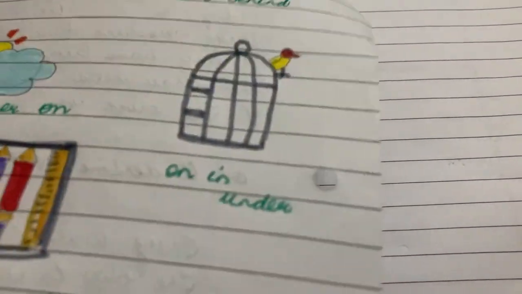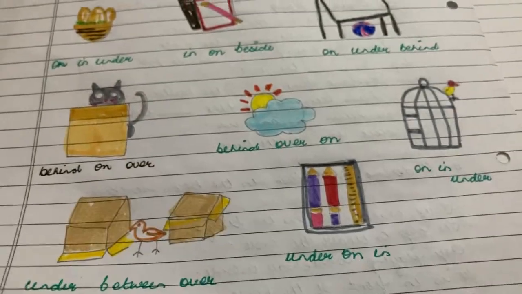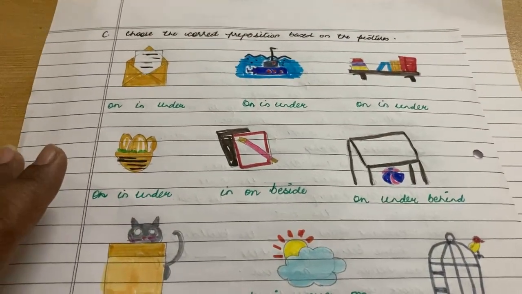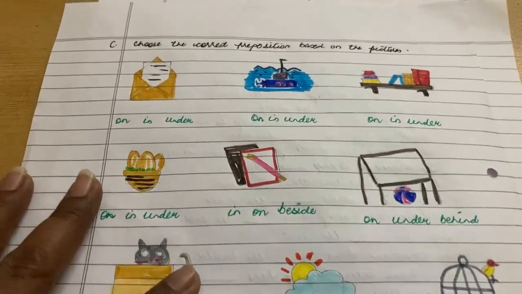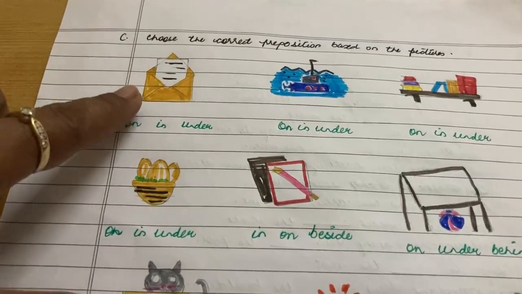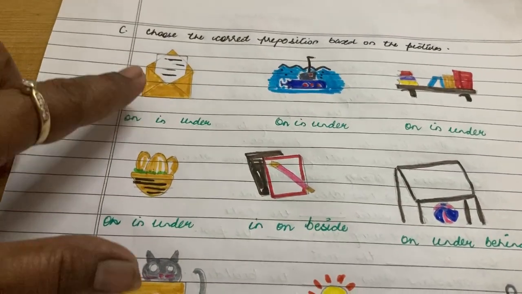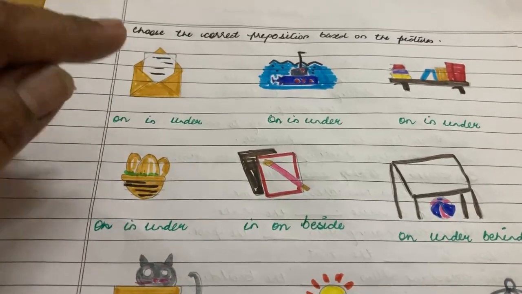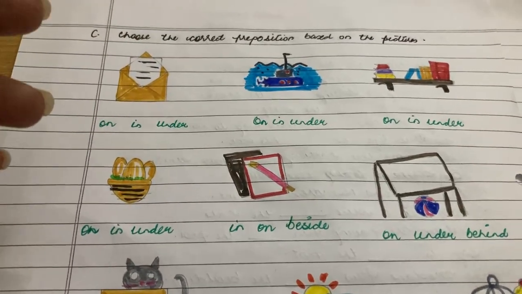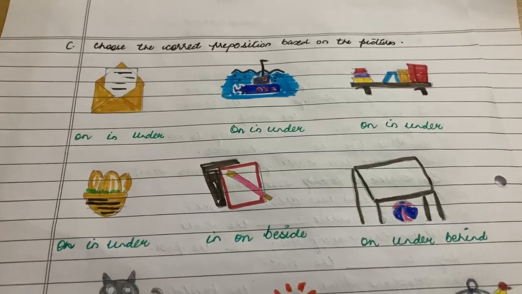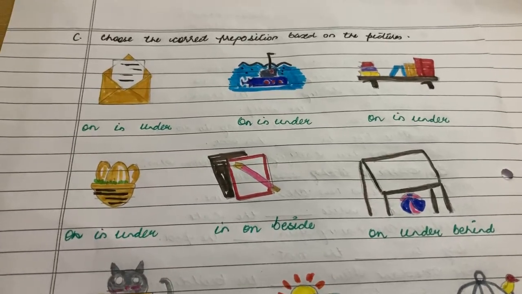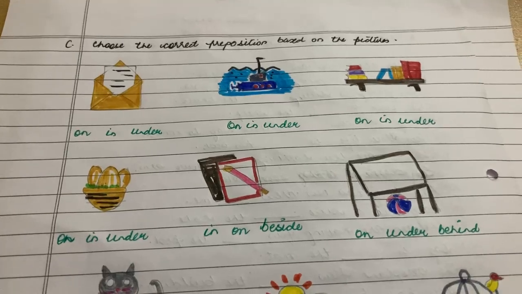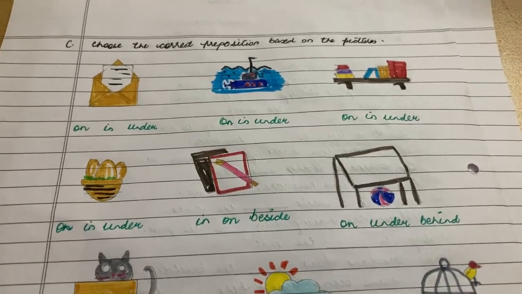And for the students who are in grade 1 and 2, the prepositions are generally given in picture format. So here I have drawn a picture. Where do you see the letter is? So on and under. Then the submarine is on and under. Where is the book kept, on and under. Eggs are on and under. The pencil is on, in, on, beside. The ball is on, under, behind.